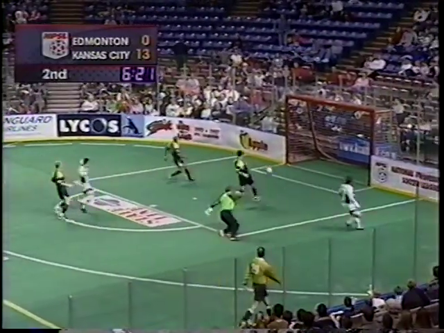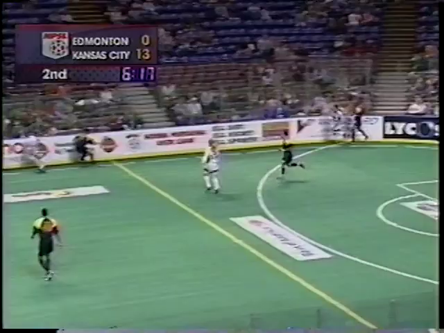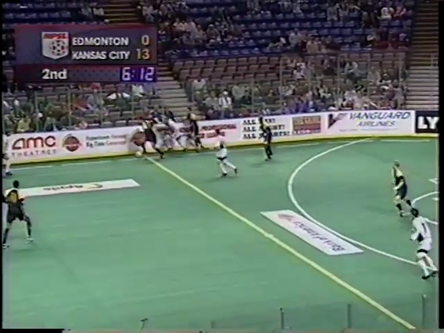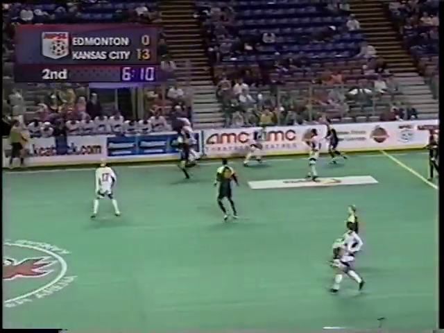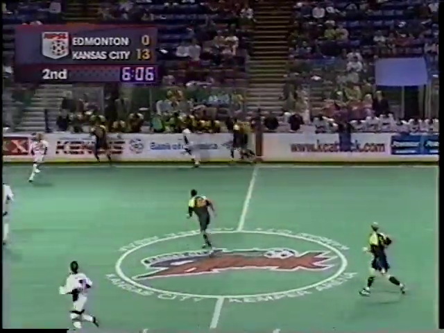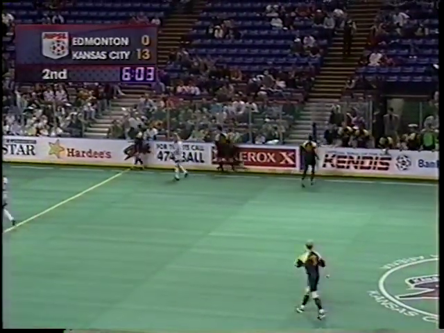Eric Wilson charging on net, gets the ball around Shepard, but it just misses wide. Paul Shepard, the keeper, got a piece of that ball and just saved another goal for Kansas City. And of course, Edmonton, after tonight's game, will go home to play Harrisburg, and then they'll be back out on the road again. The Drillers finish with 14 of their last 21 on the road, Nate.